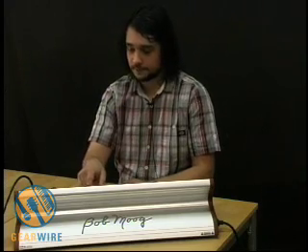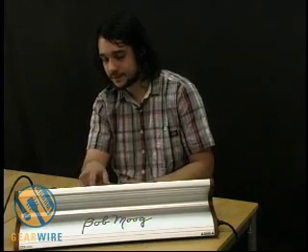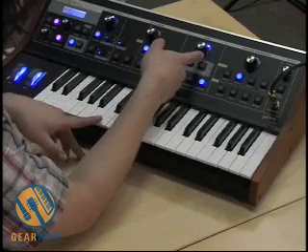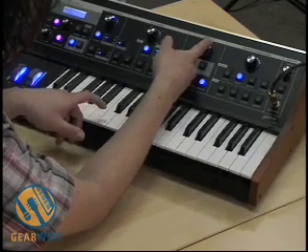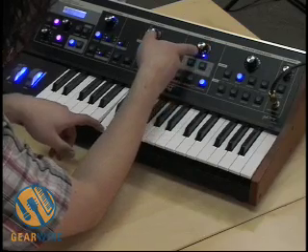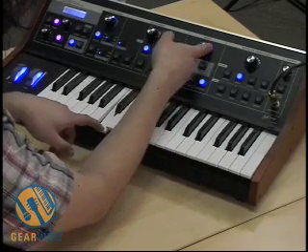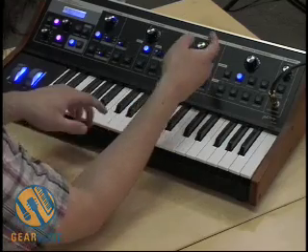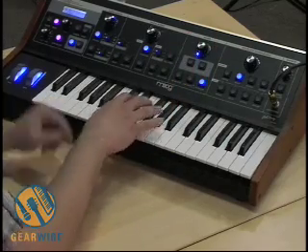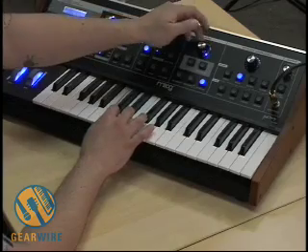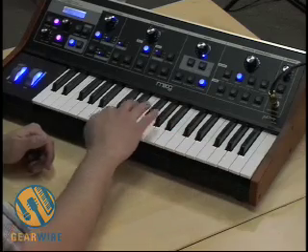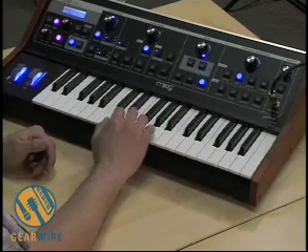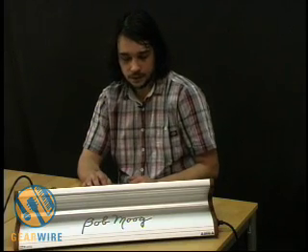There's an overload setting on here. And this, I think, is the money setting on here. Right now, that's set to about a little over 1 o'clock. If I start to turn that up, we're going to get a bit nastier. You can also turn it down, clean up the sound a bit, and also lose some volume. Turn it up, and it gets more saturated. Definitely. A big part of that Moog sound is the overload.